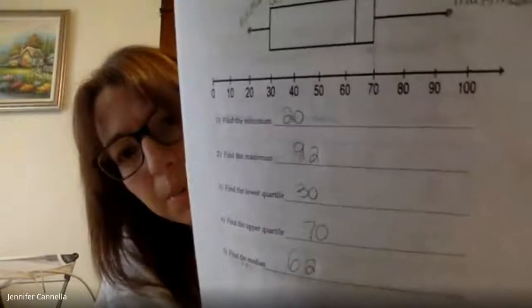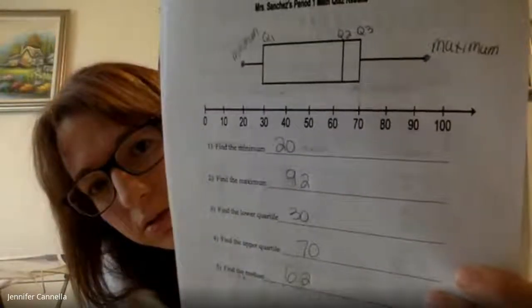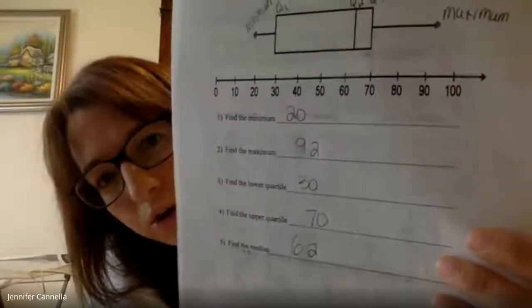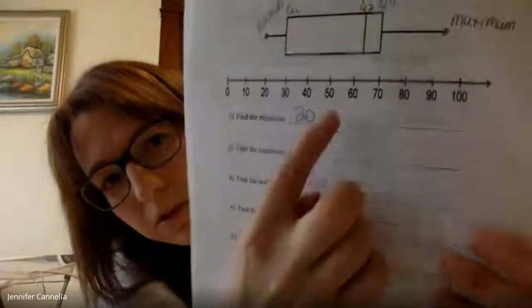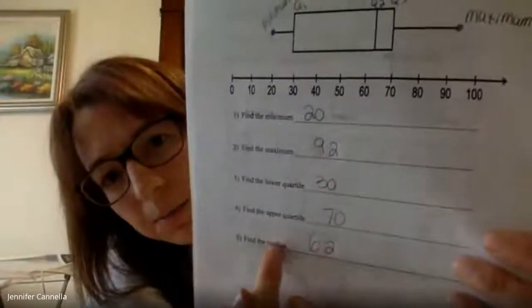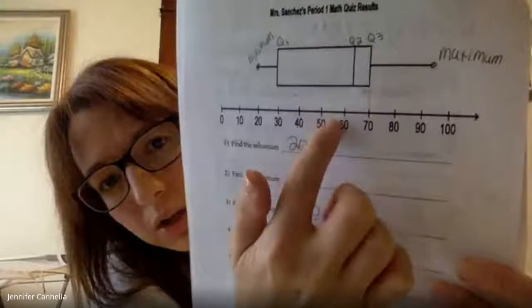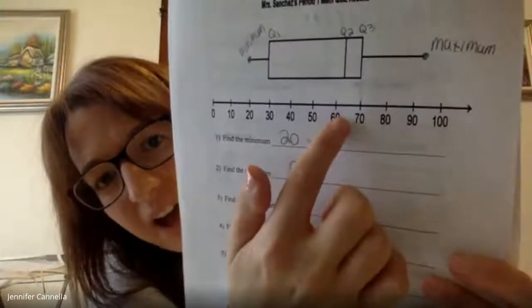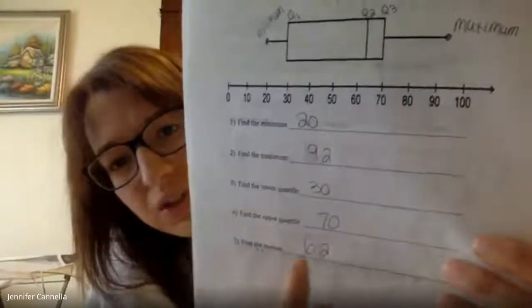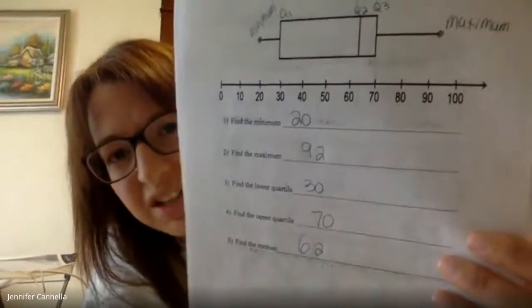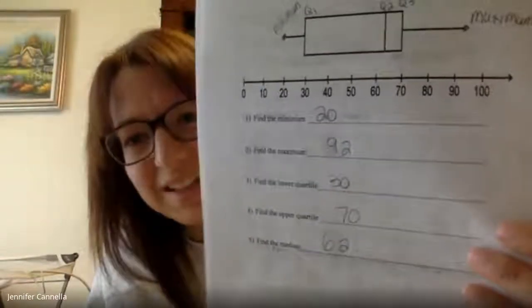So 20 is number 1. The maximum is 92. The lower quartile should be 30. The upper quartile is 70, you see Q3. And the median, which is Q2, is a little bit less than 65, but more than 60. So we can say 62 or 63 because it's not really that clear. It's an estimate. Okay, we're going to move on now.